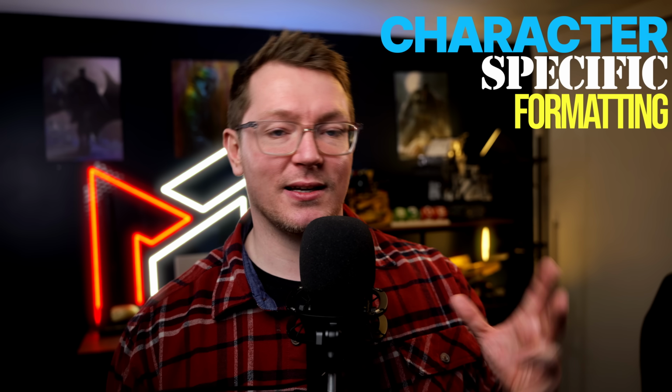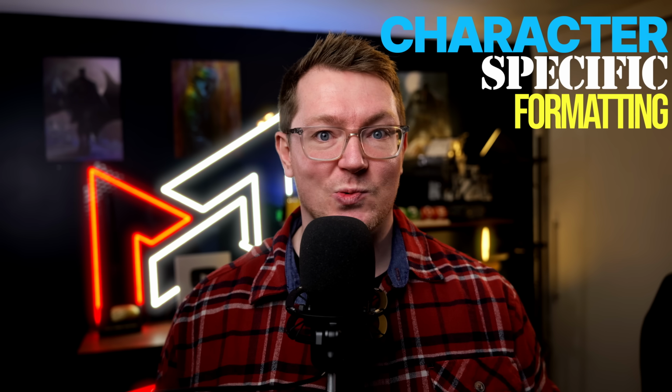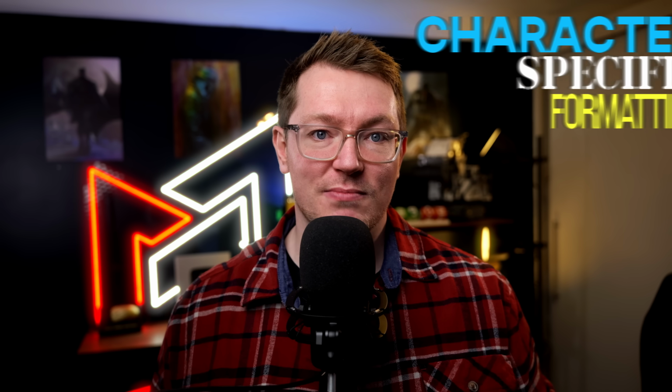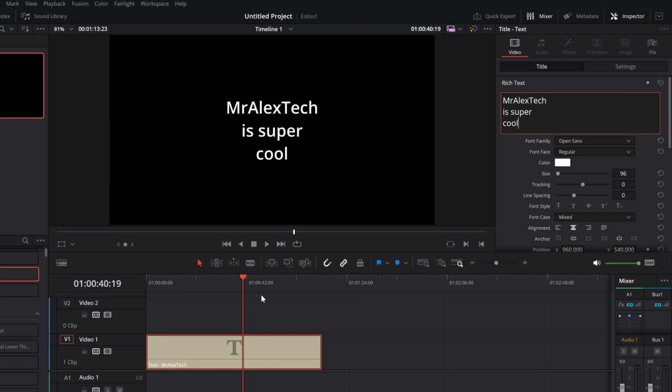Sticking with a similar theme, I'm actually going to cover two things here. Highlighting, using the same thing we just did. You can actually highlight portions of your text from the preview window, but also character-specific formatting. This thing that should be on screen now is just one single title, rather than multiple titles. So, MrAlexTech is super cool. That's what my mum tells me, and that's what I'm sticking with.